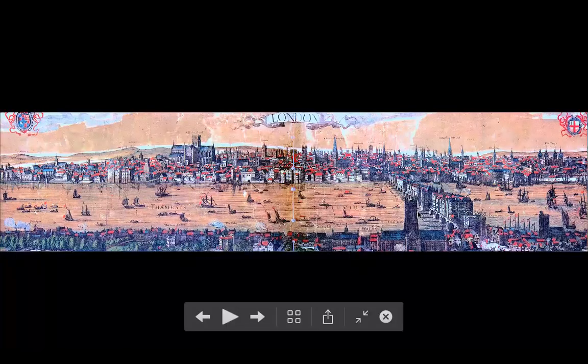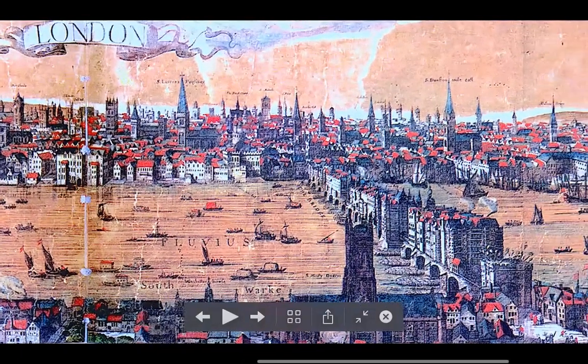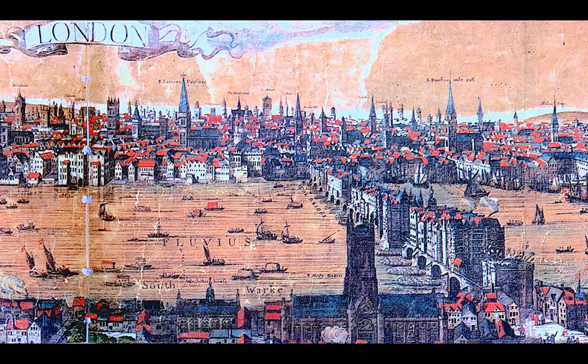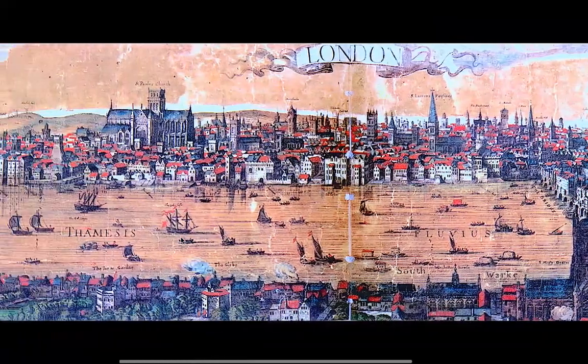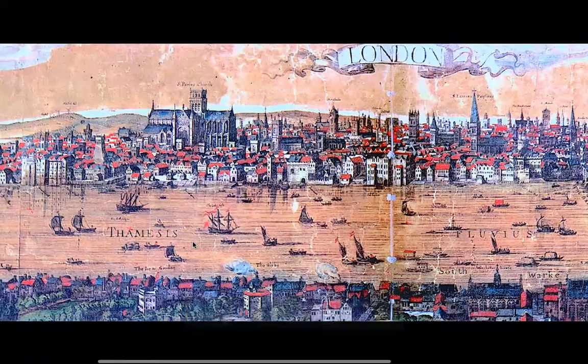So this is London of his era. And right here is, if you've ever heard that nursery rhyme, "London Bridge is falling down, falling down," this is London Bridge. And this is the Thames, the river that still flows through London. The Thamesis is here, as it's written in Latin.